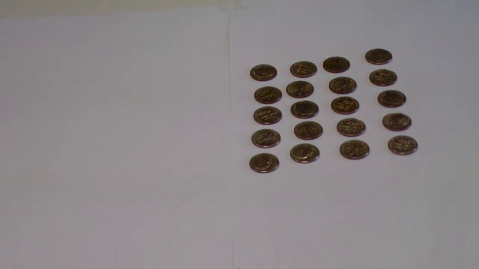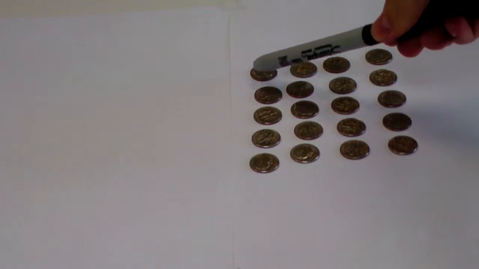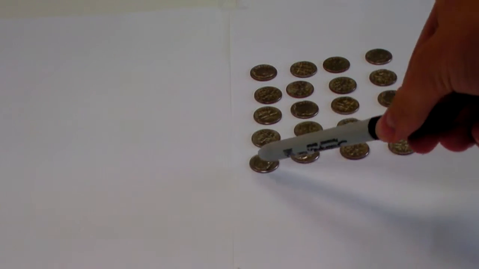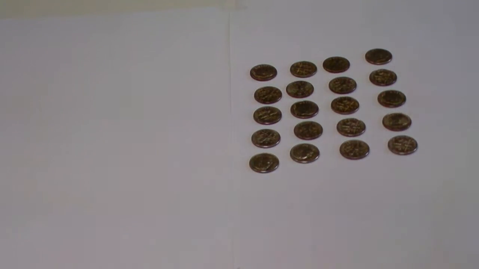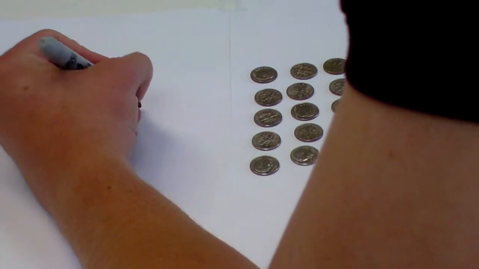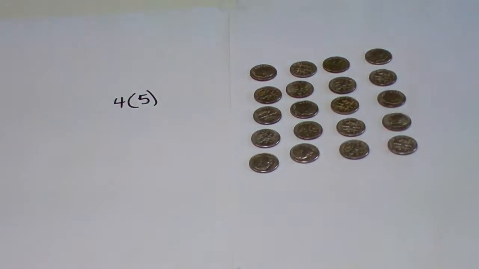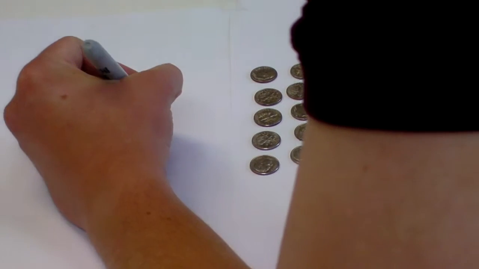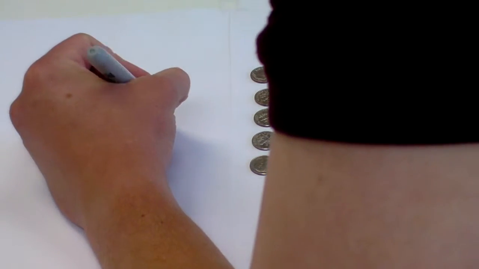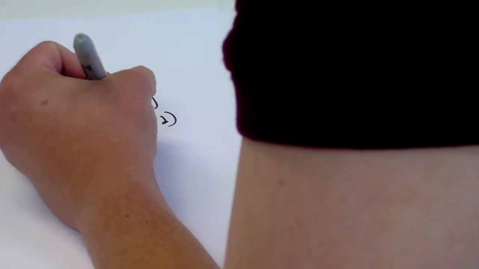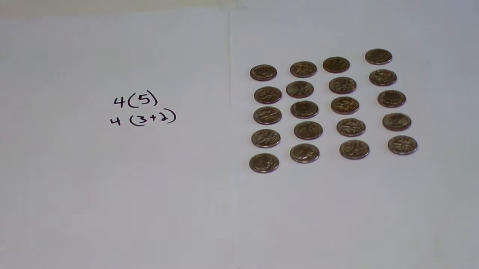Okay, so what operation do I have here? Well, I've got 5 dimes coming this way, and then I've got 4 dimes going across. So what I have is 4 times 5. Now, of course, 5 can be rewritten as 3 plus 2, right? So you could say I have 4 times (3 plus 2).